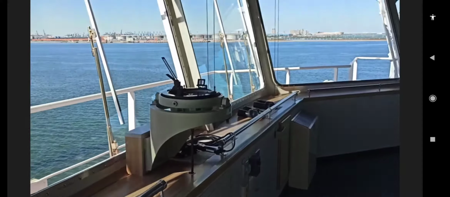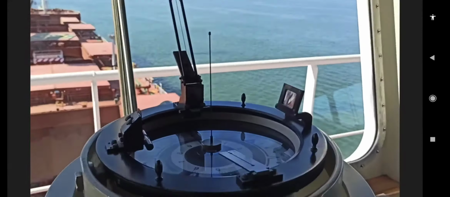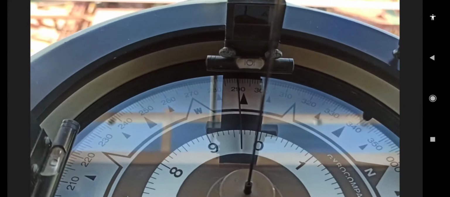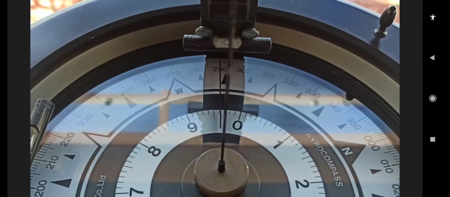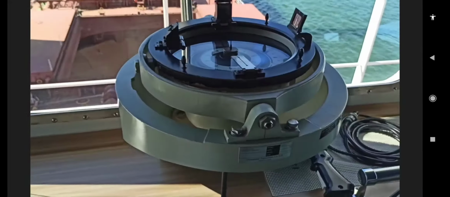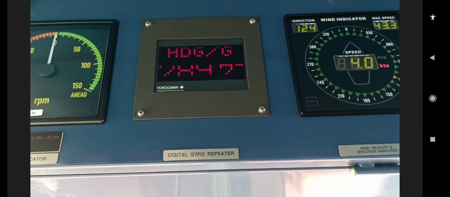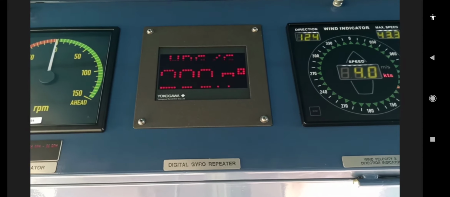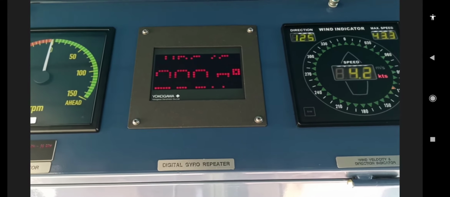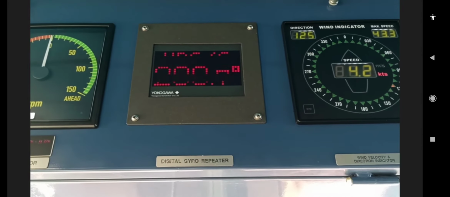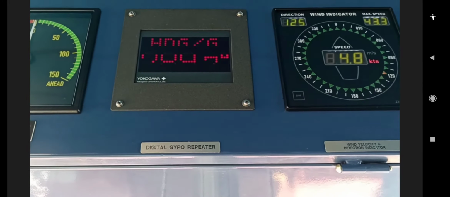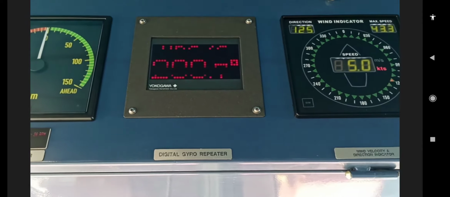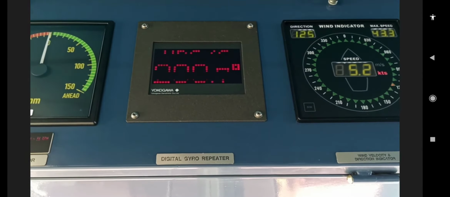And for the gyro bearing value, you can check here on the gyro repeater. It's around 290 degrees, but to be exact, guys, you can also use the digital repeater. As you can see, the vessel's heading is 289.7 degrees, and this heading is also considered as the gyro bearing. You can use this to calculate your error.